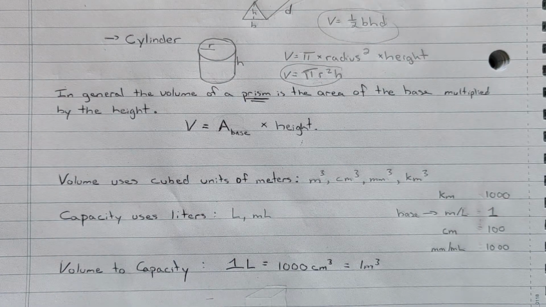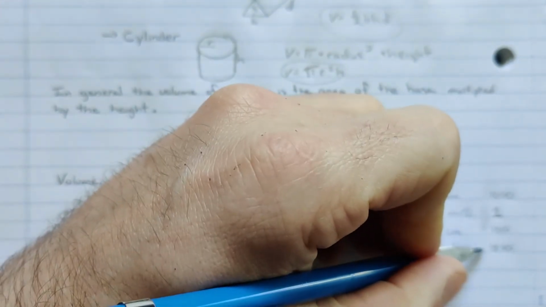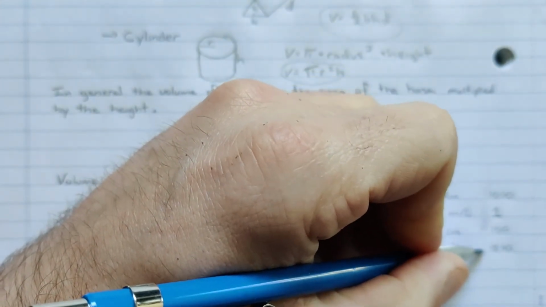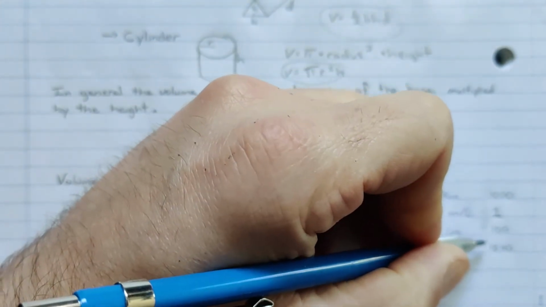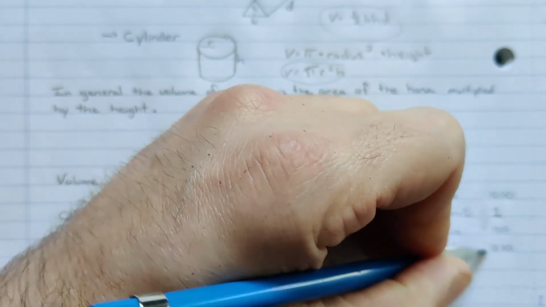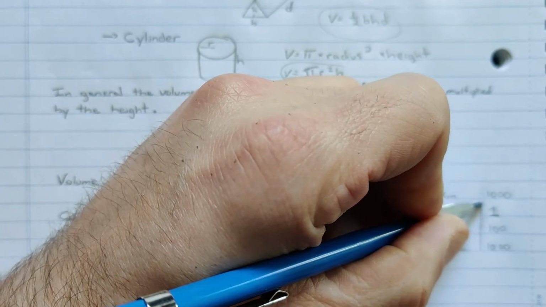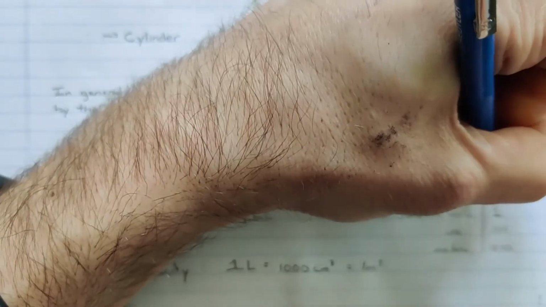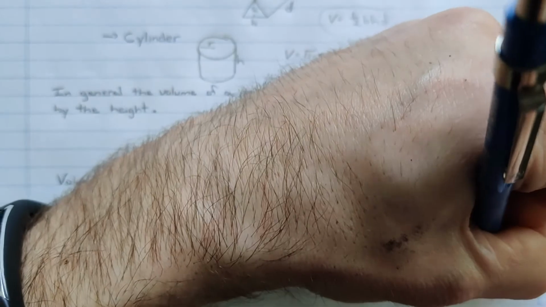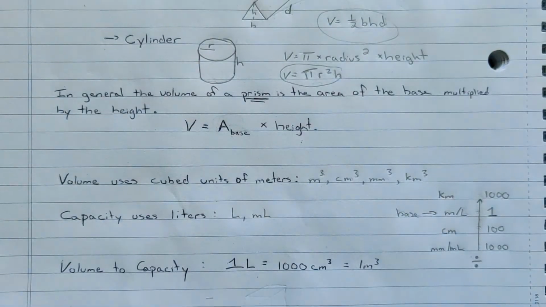So to convert from our base unit of meters to any of these, so if I have centimeters and I want to go to meters, I have 100 centimeters in a meter, so I divide centimeters to get to meters. So if I want to go from milliliters to meters, I divide by 1,000. So if I want to go this way, I'm going to divide.